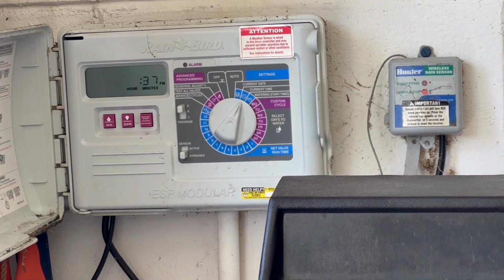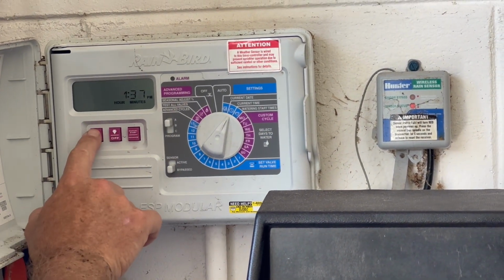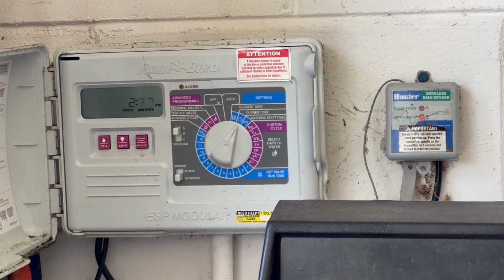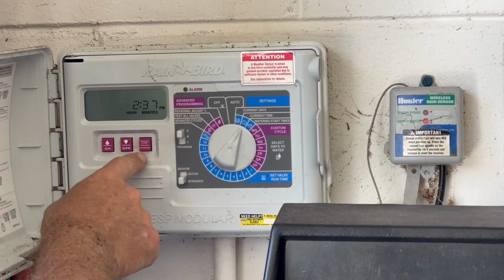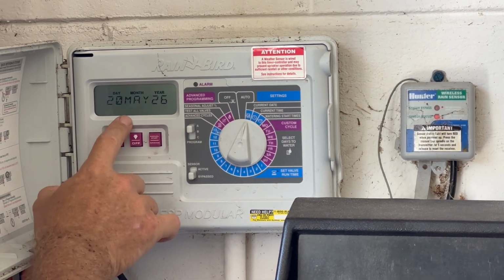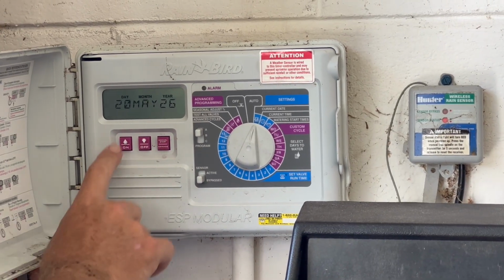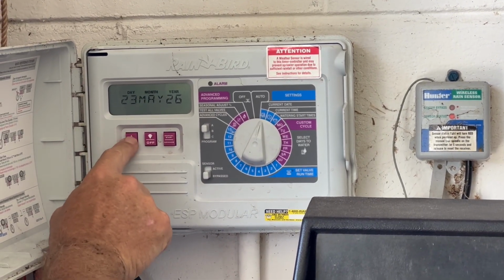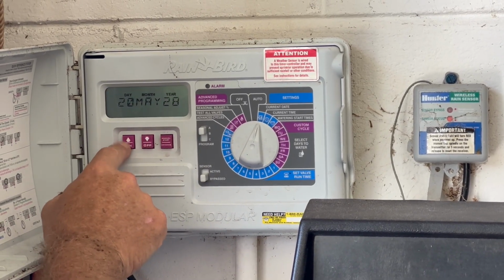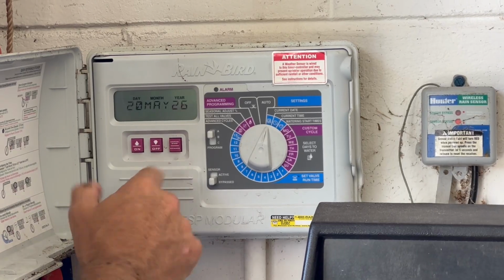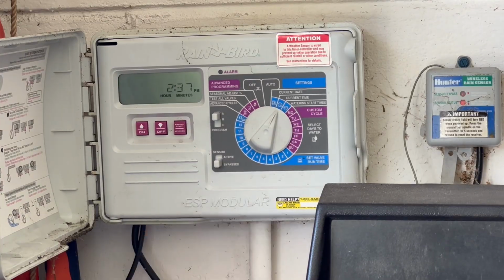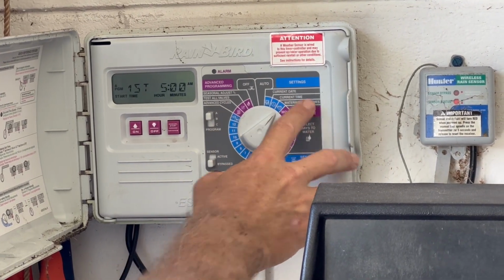It is not 1:37. It is actually 2:37. So we're just going to increase that right there. And if we needed to move to the next one, we just push that to advance. I think I neglected to state that on there. May, if we wanted to advance to that, we get to the day over here, we can change that. And then we advance one more time, we can get to the year, and we can change that. So in case you lose power to this, you know how to advance it through the current date, through the current time. And then over here, we want to go to watering start times.